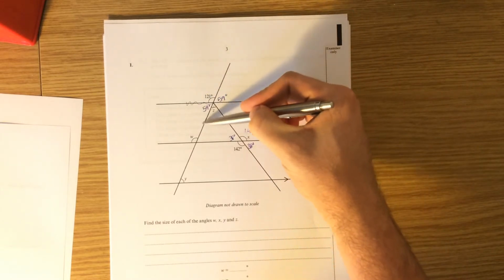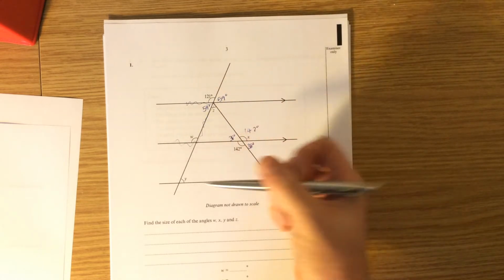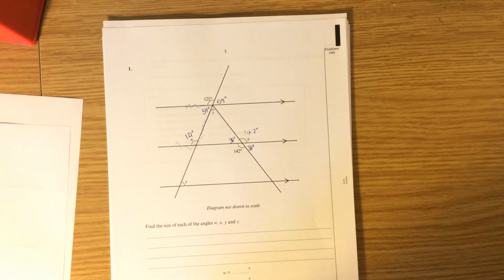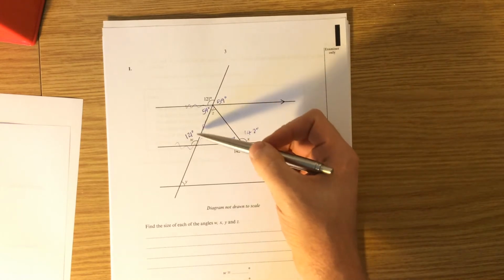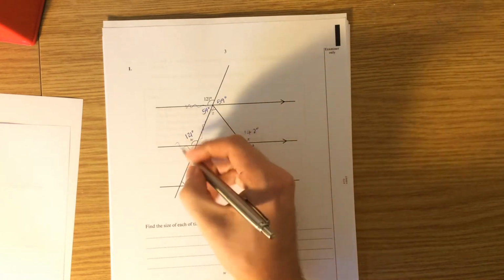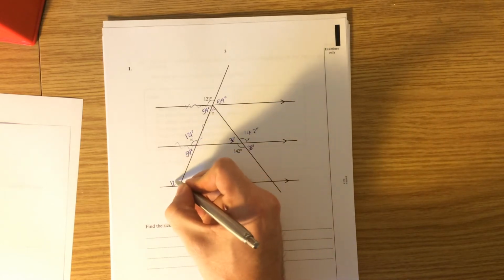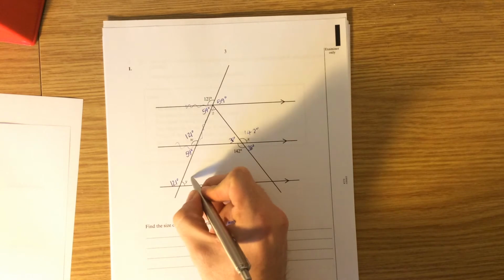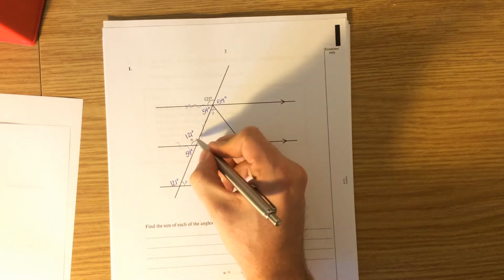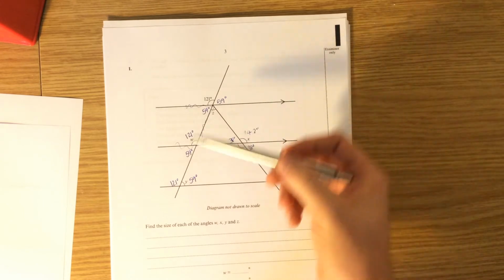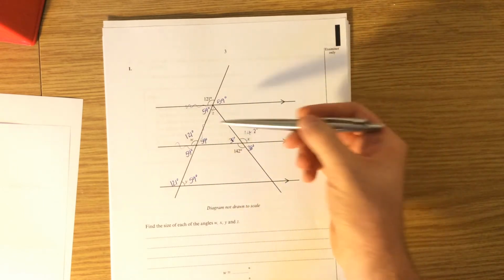There is a backwards C by here, which means that these two angles add up to 180. So that makes 121 degrees in there. Again, there is also a straight line here, which means that this angle must be 59 degrees. The backwards C again tells me that that must be 121. Straight line tells me this must be 59 degrees in here. Straight line here, 59 degrees there. So we found W, we found X, we found Y.